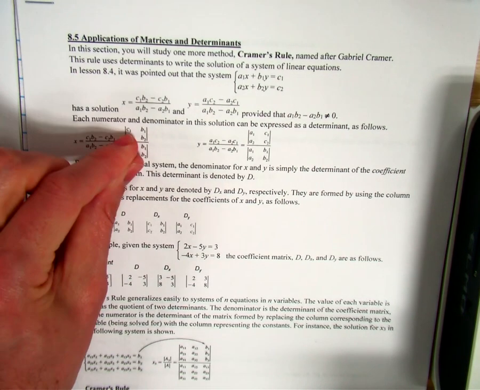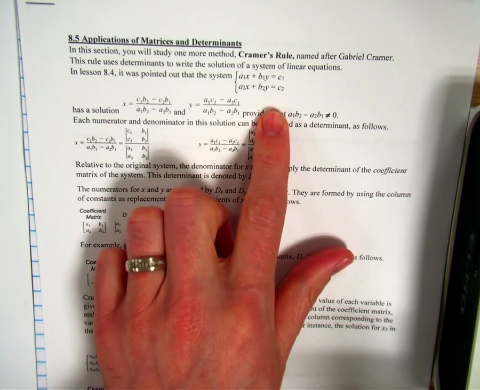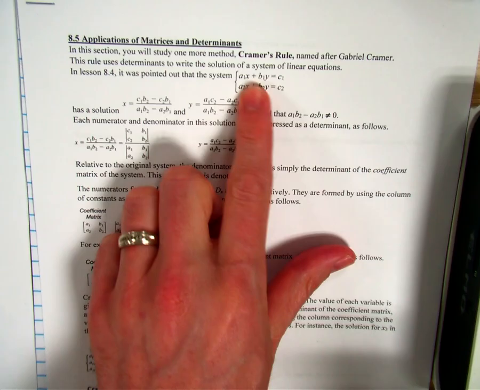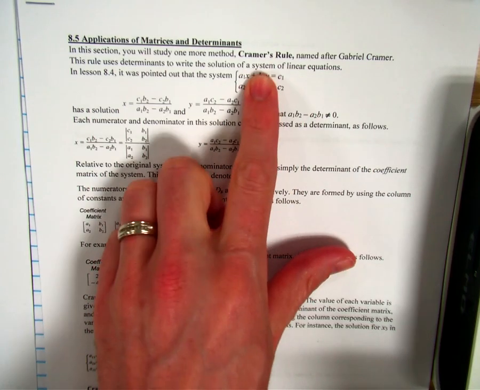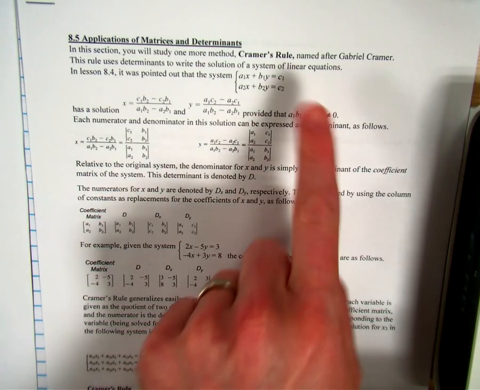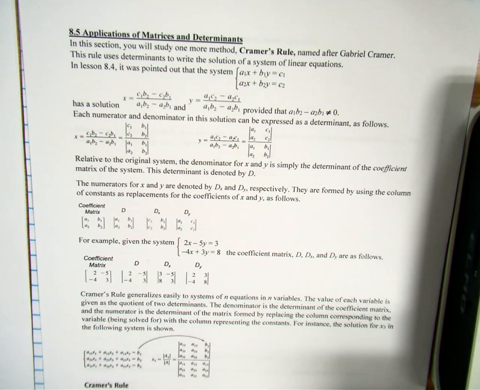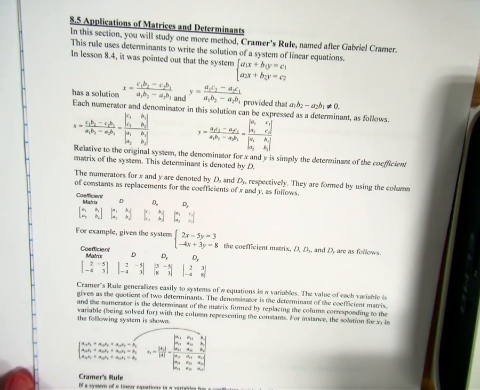Then you can divide those and you'll get the answer for x. Then you do the determinant of the matrix with the answers taking the place of the y coefficients, divide that by the original determinant, and that'll get you your answer for y.